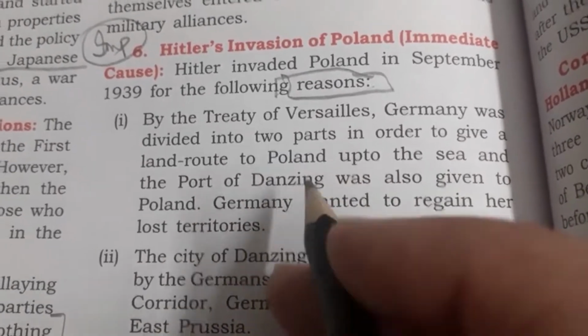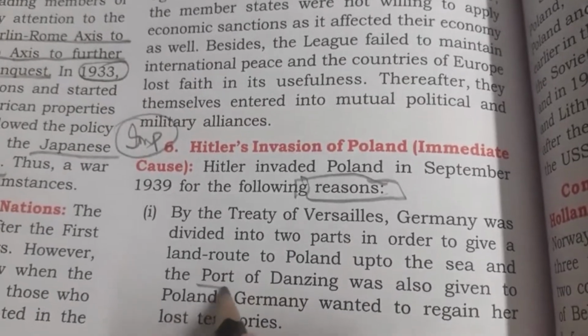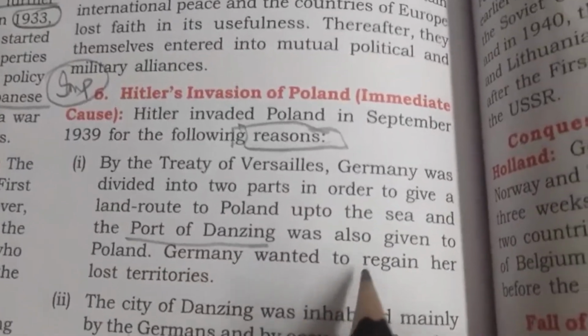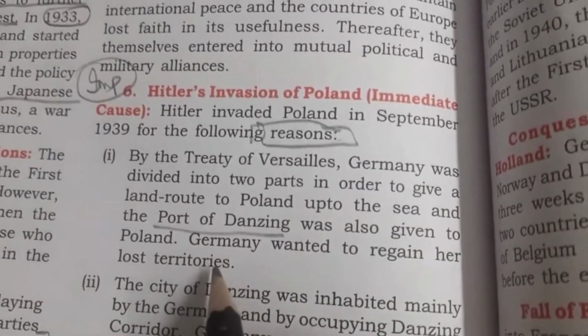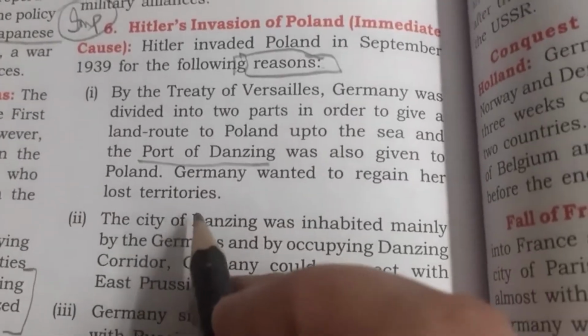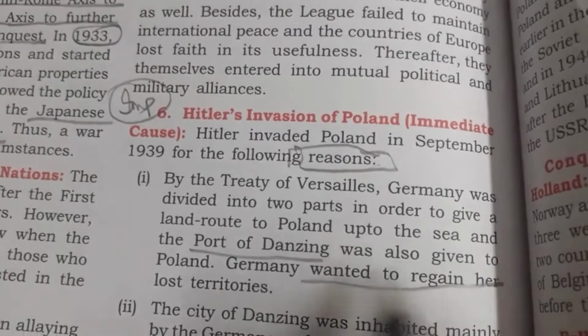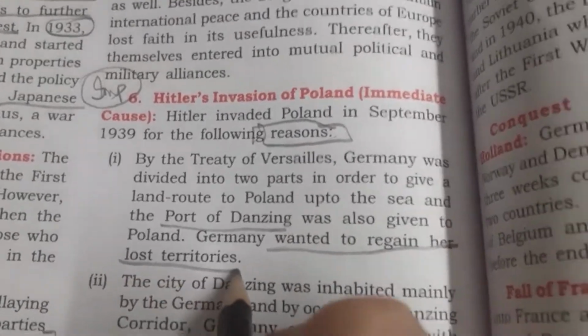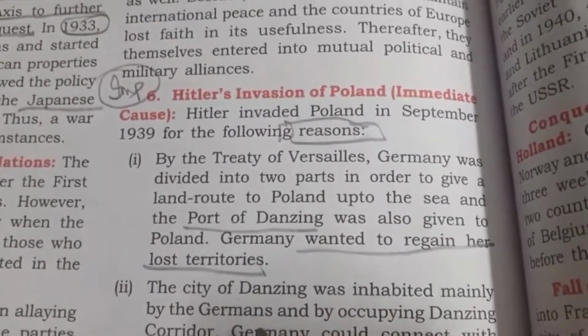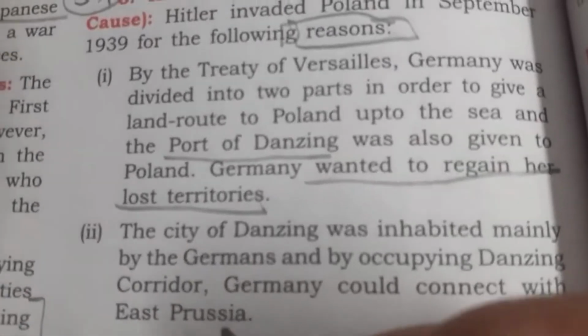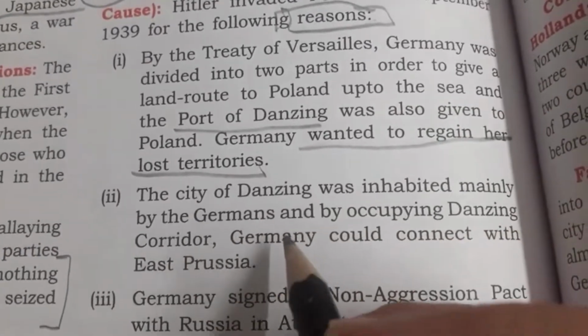And the port of Danzig, now this Danzig is very important because you have to mention this. Port of Danzig was given to Poland. Now Germany wanted to regain her lost territories. Extremely important line, can be asked in an MCQ also: why did Hitler invade Poland? One of the reasons was that Germany wanted to regain her lost territories.